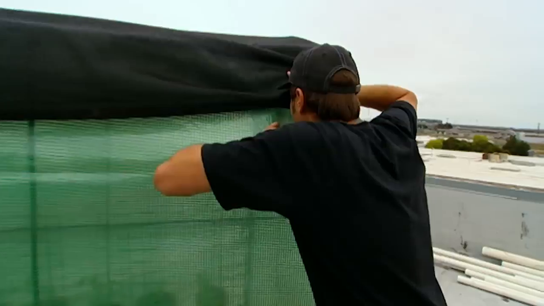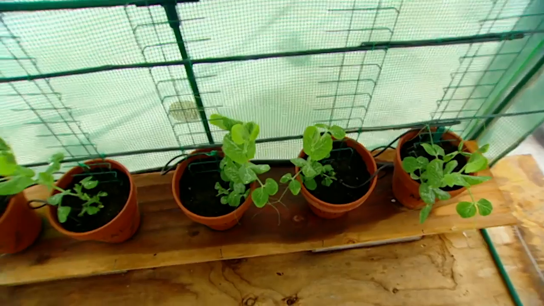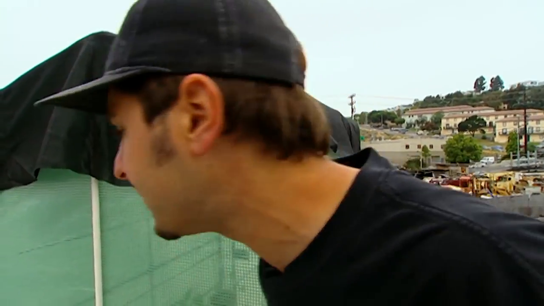All right. Yeah! Come on, baby! Go! Come on! Yeah! Go! Go! Go! Oh, yeah! That's going to be good for them. That will really inspire these guys to grow a little bit better.